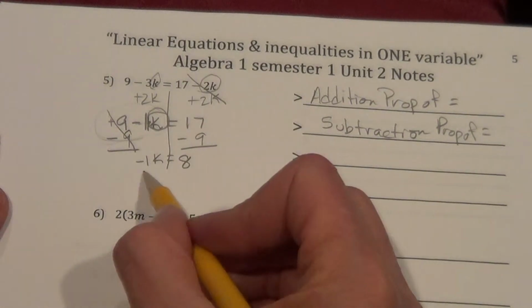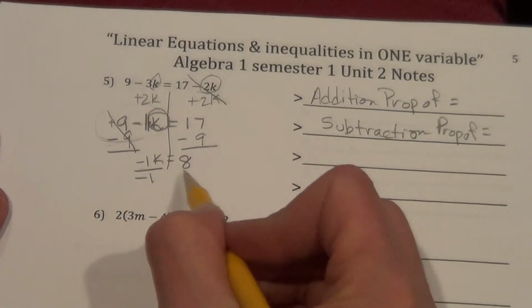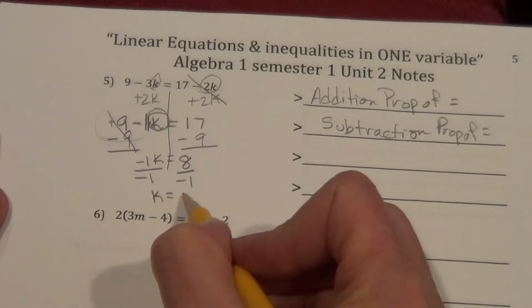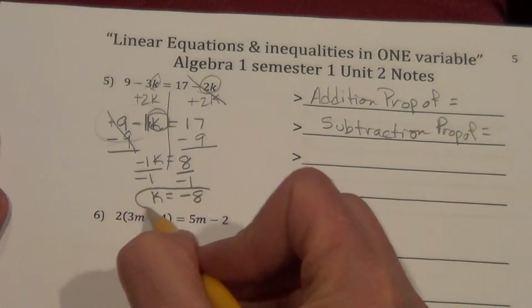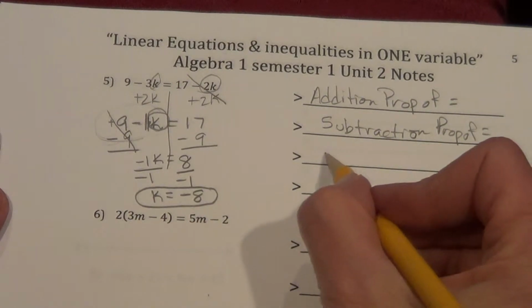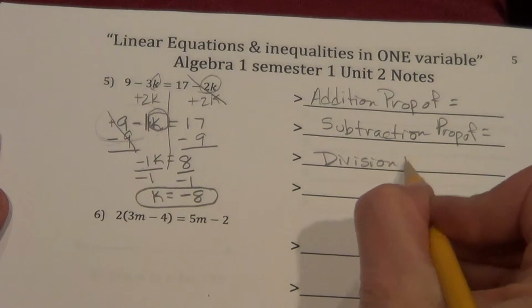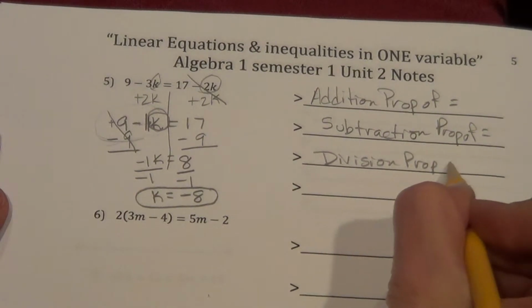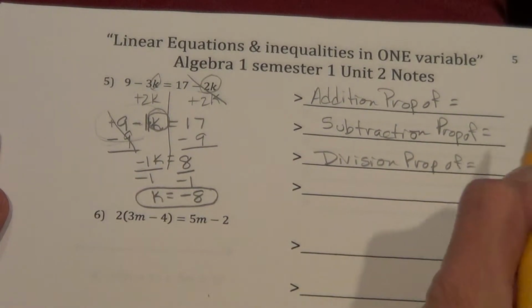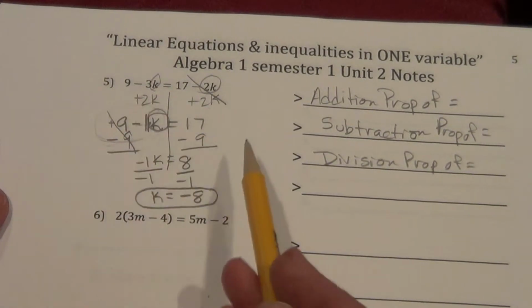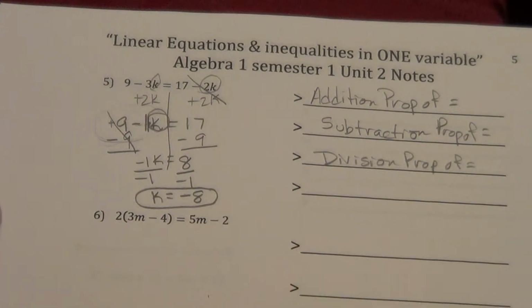And now we need to divide by negative 1 on each side in order to get that k by itself. We get a negative 8. So that is the division property of equality. And again, you can check these by plugging that back in to the original problem and making sure it comes out true.